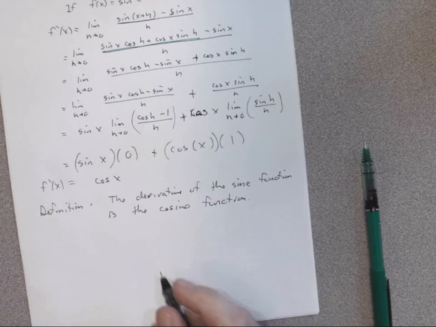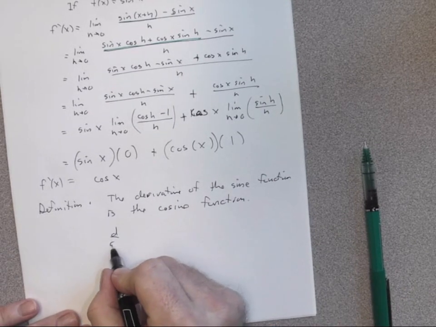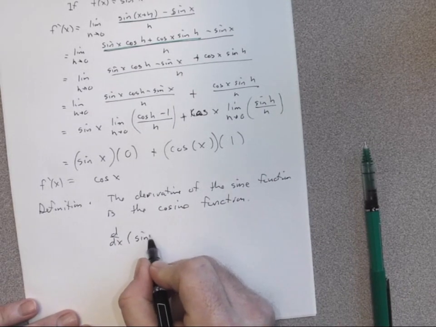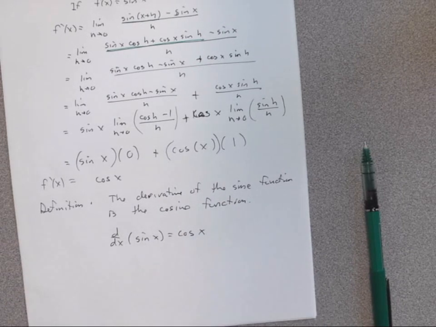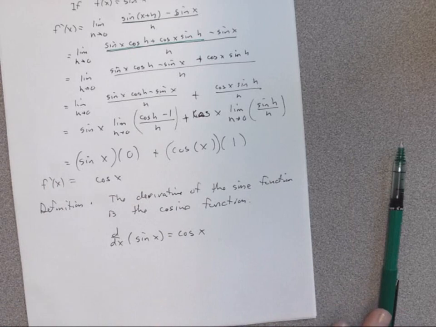Now you can do something very similar for the cosine function as well. So the derivative with respect to x of the sine of x is equal to the cosine of x. Now you wish that they would be derivatives of each other. They're close, but not exactly right.